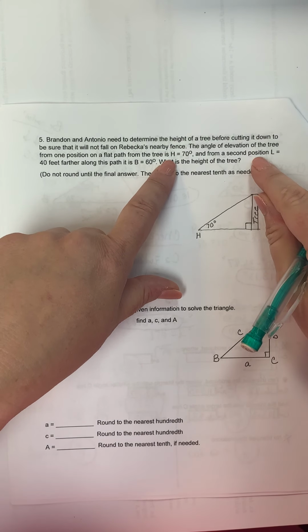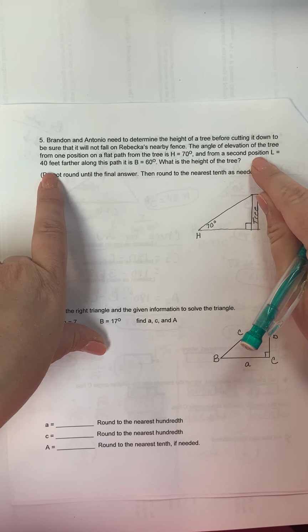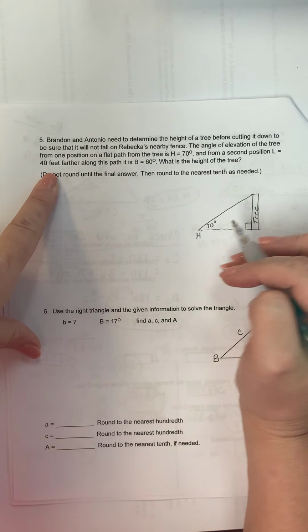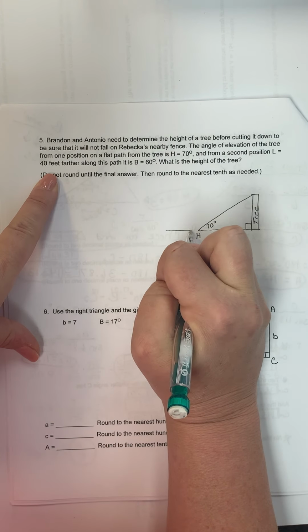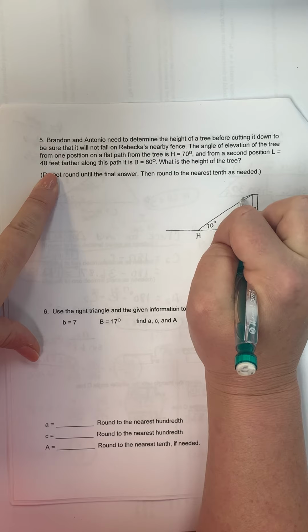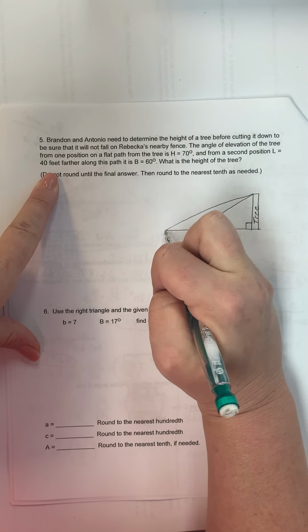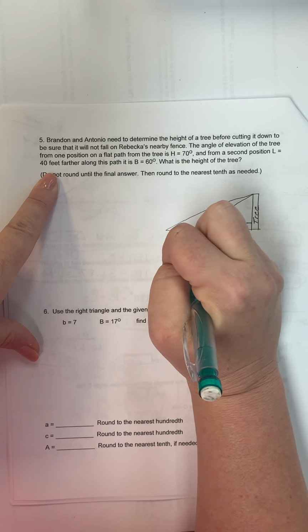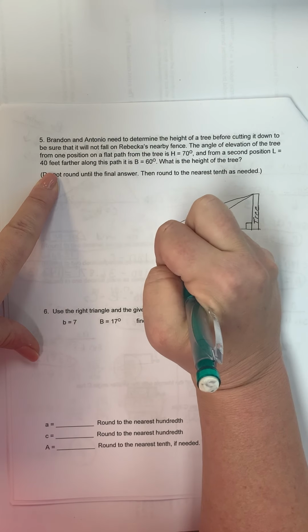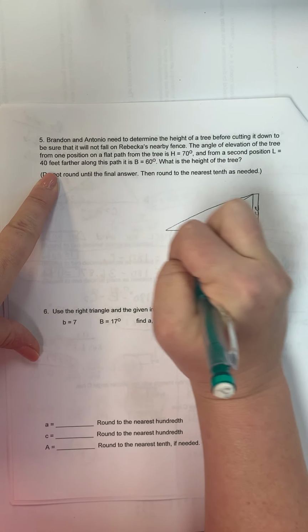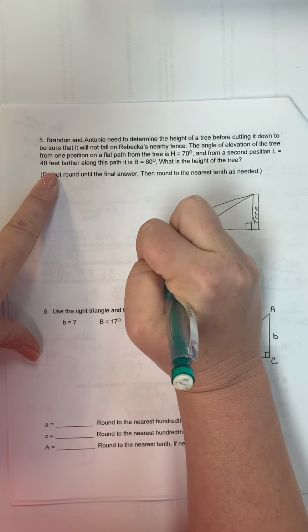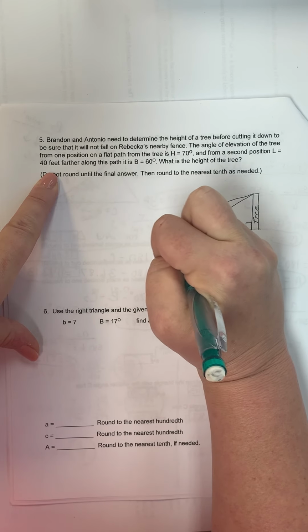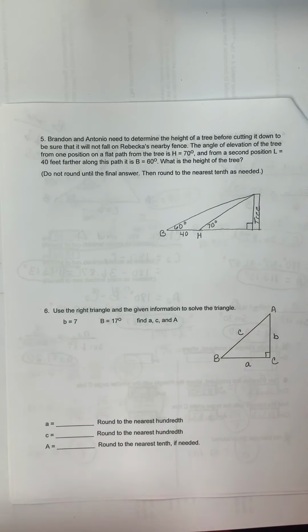Then there's a second position 40 feet further along this path. So our path is going to continue. That's not beautiful, but let's say this is 40 feet further from H. We have point B, and point B is 60 degrees.